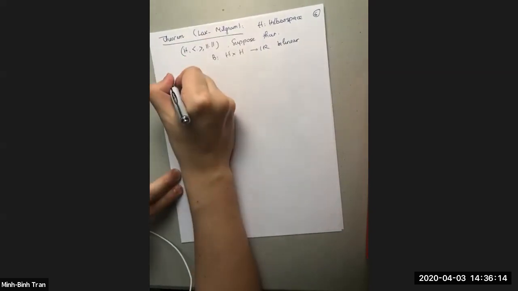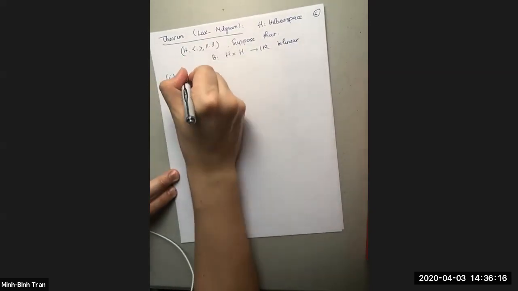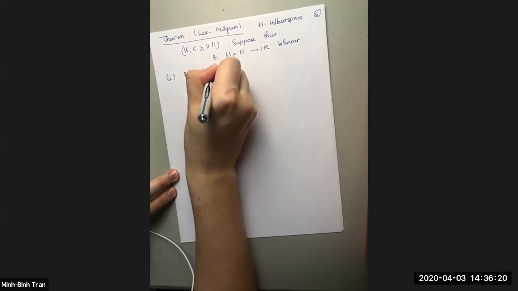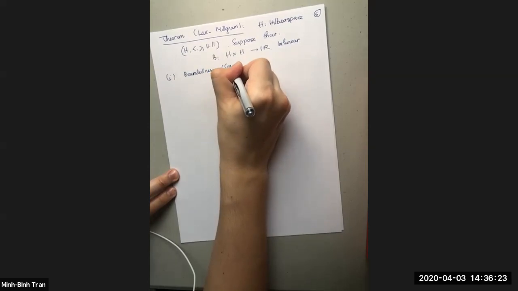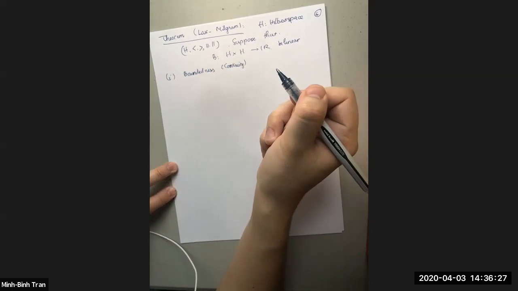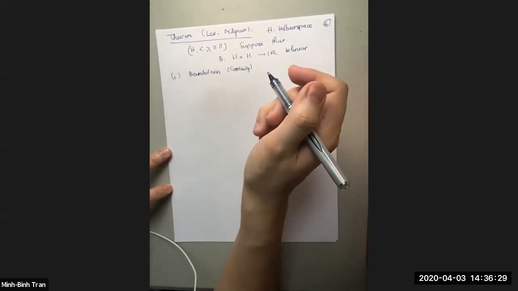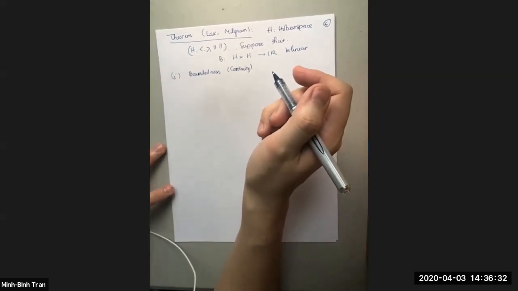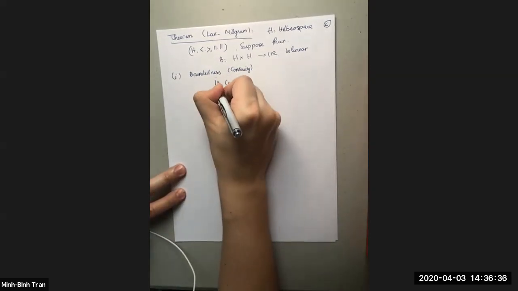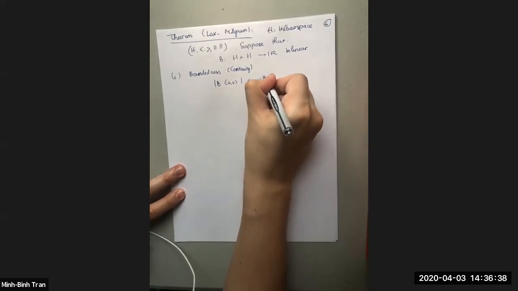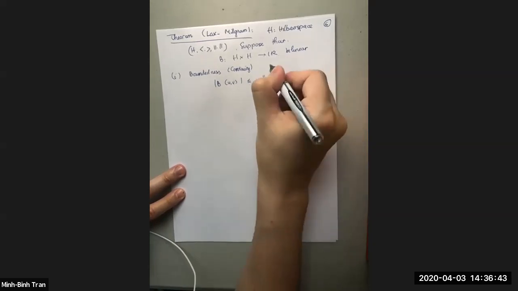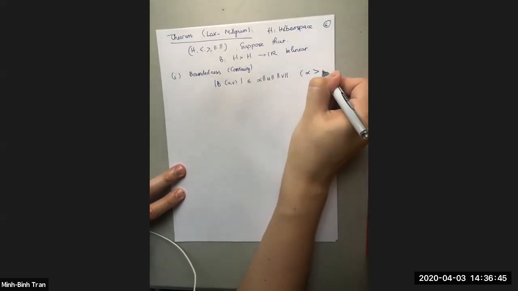And also first you're going to have boundedness or continuity. So the boundedness and continuity of this says the following. So |B(U,V)| is going to be smaller than alpha times the norm of U times the norm of V, right? So alpha is a strictly positive constant.